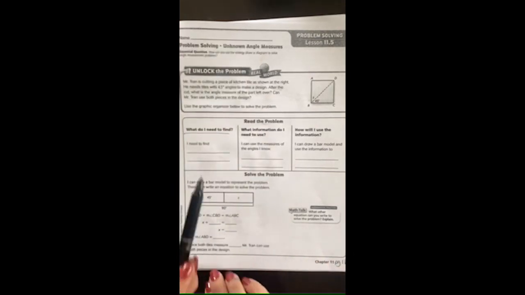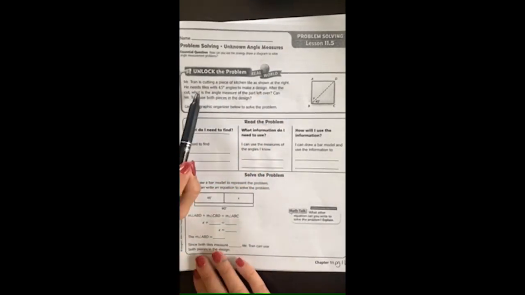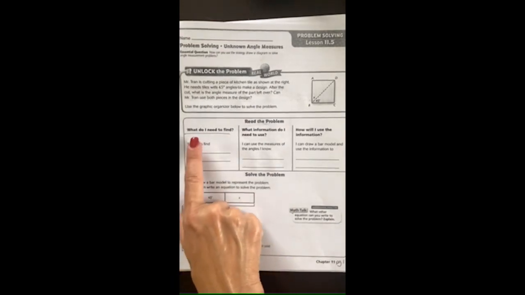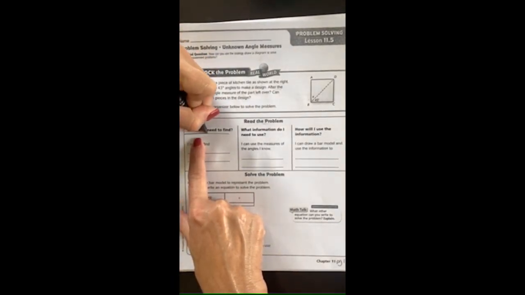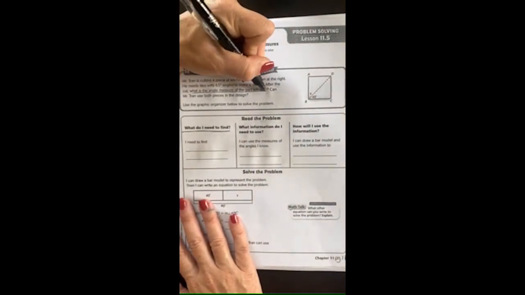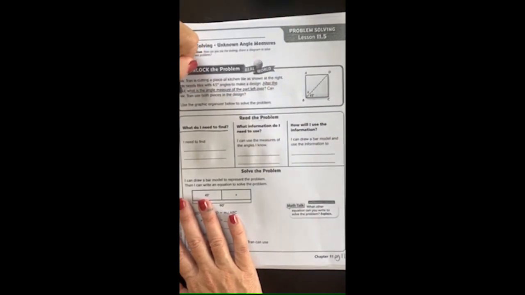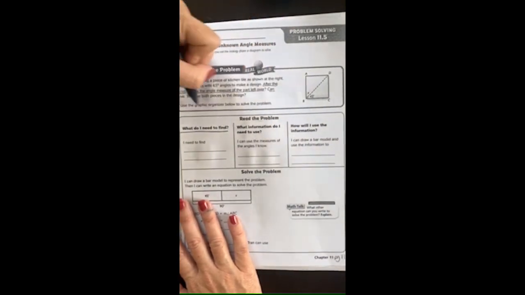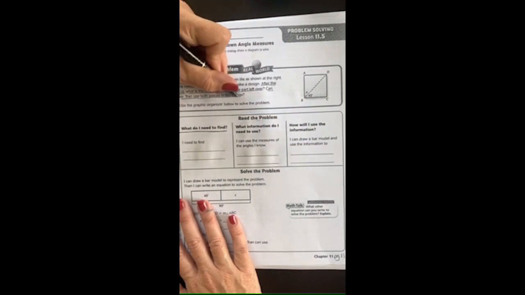Well, you may remember from class, instead of answering these questions, we mark up our word problem because we're not always going to have a chart like this when we're solving word problems. So instead, we mark up the word problem. So what do I need to find? We underline in the word problem, what do I need to find? So I see two questions here. Go ahead and circle them. First of all, what is the angle measure of the part left over? It starts with after the cut. And can Mr. Tran use both pieces in the design? So there are two questions we need to answer. So we underlined our two questions.